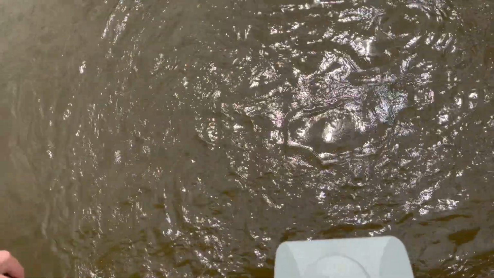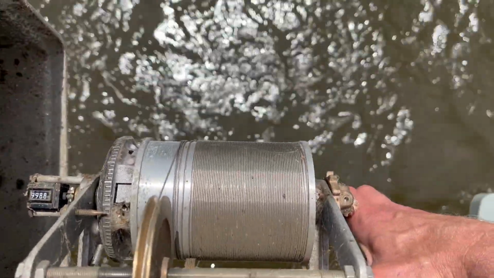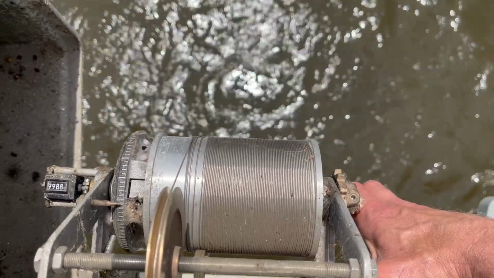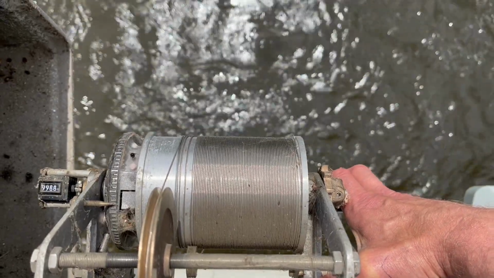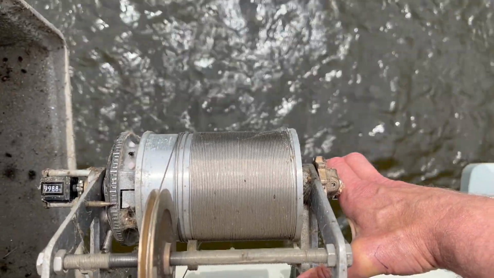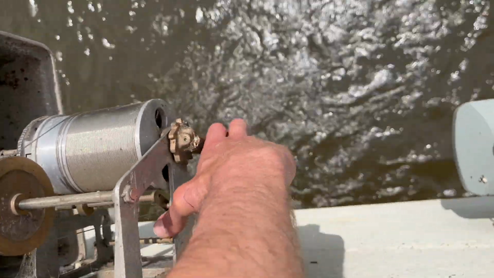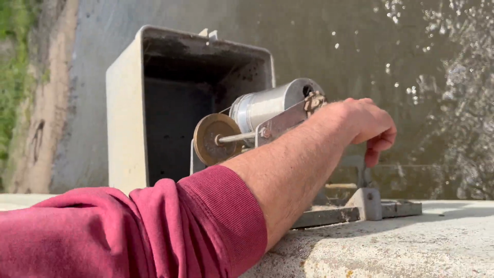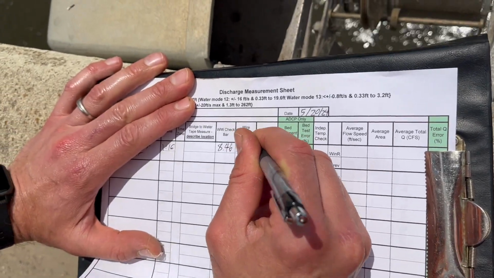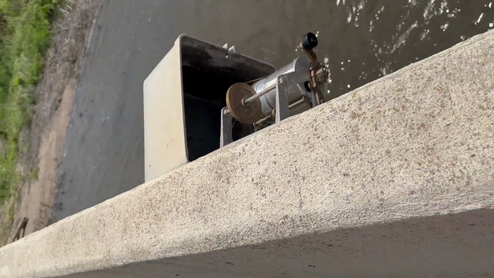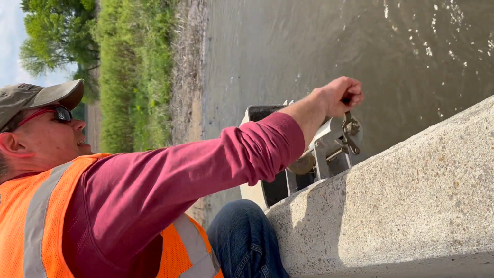So here, our top reading of the waves seems to be at 88.32, and our bottom of the waves kind of comes out to be about 88.28. So then our average would be 88.3. Now we can close this up and go take a discharge at our other site.